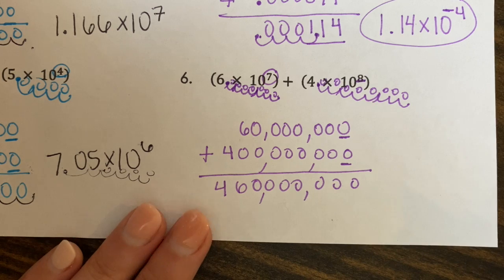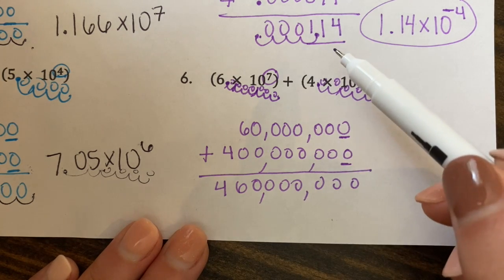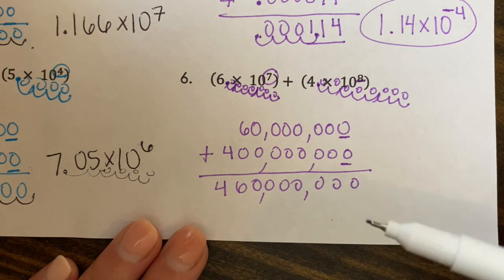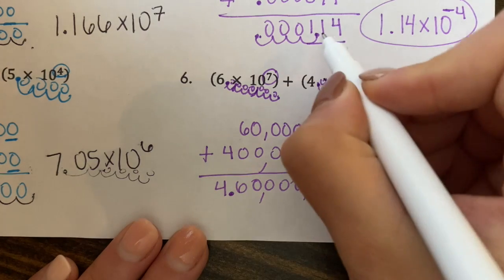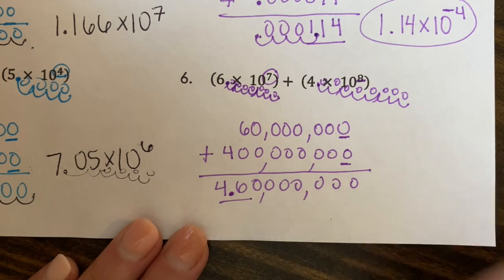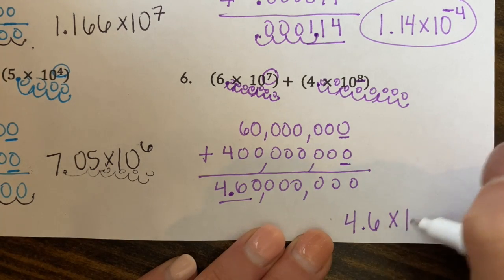So your answer should be 460 million. Remember, no matter if it's a really small number or a really large number in your answer, we have to create a number between 1 and 10, and it is always going to go after that first number, like up here and here. So our first number is 4.6 times 10 is always next.